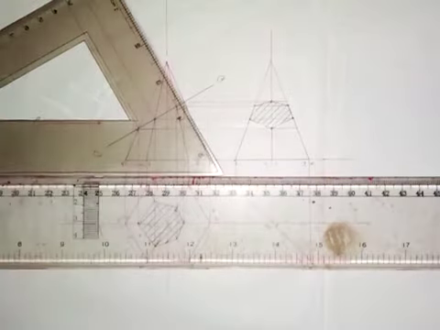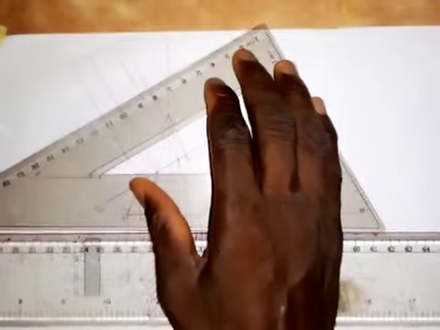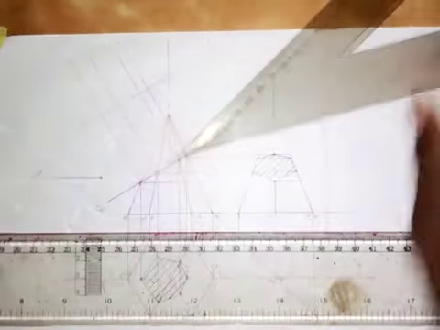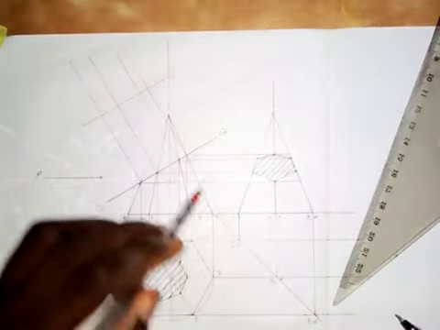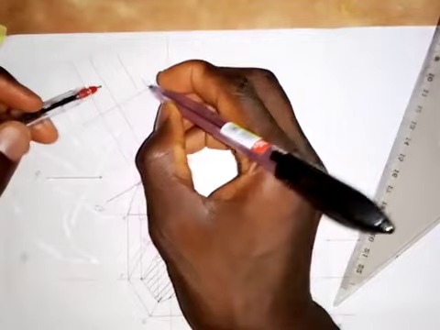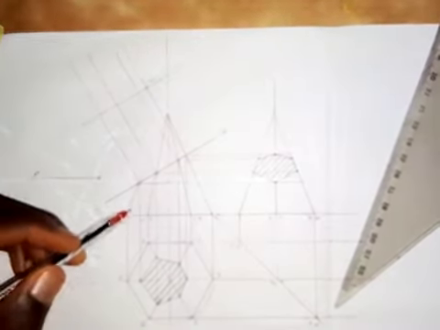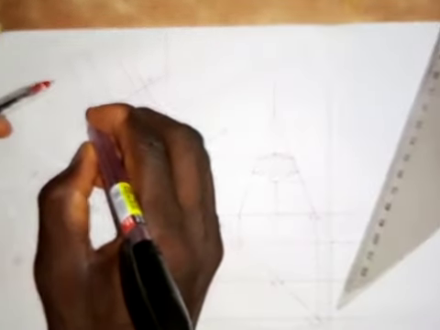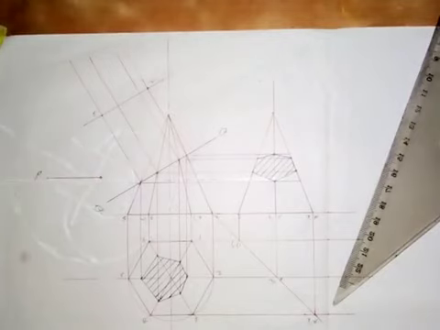All right, so the next thing I'm going to do is to draw a perpendicular line to these lines here. So this is it. All right, so now with what I've done here, if I follow this point, this is point 2. So this is point 2, and this point here, if I follow this line, this is point 5. This is point 5.